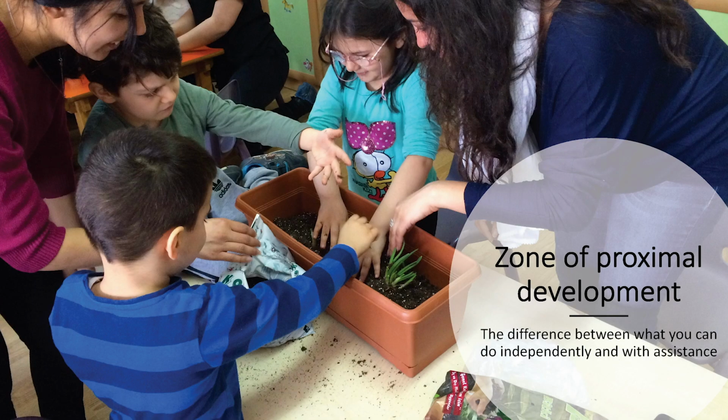The first is the zone of proximal development, or the ZPD. This is proposed by Vygotsky as a way of understanding the difference between what you can do alone, unassisted, and what you can do with some help.